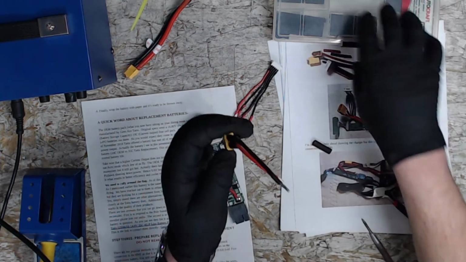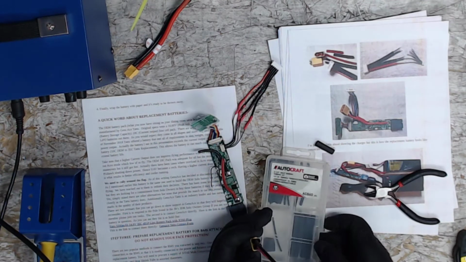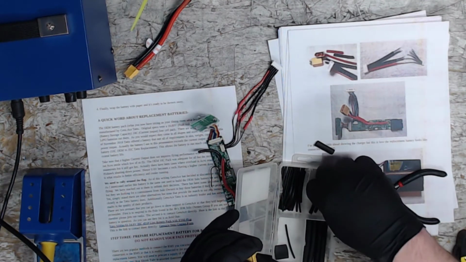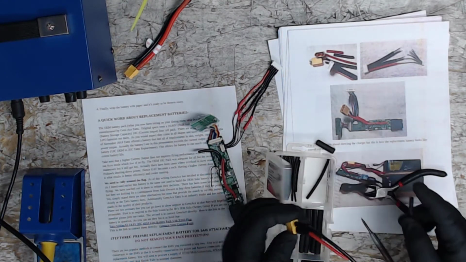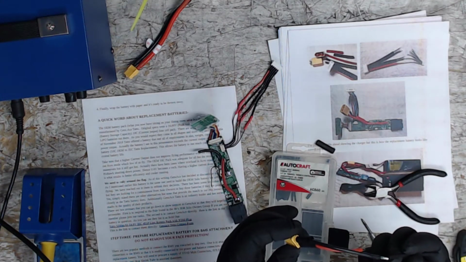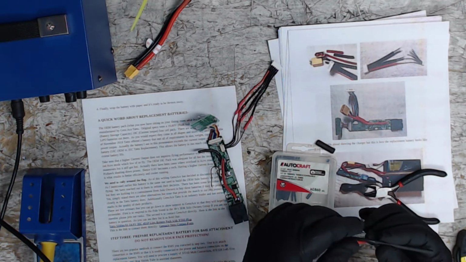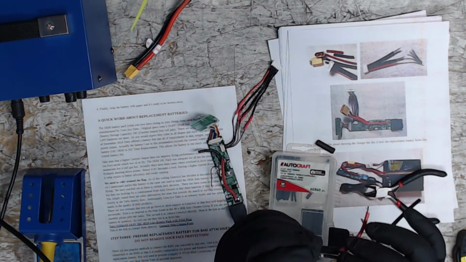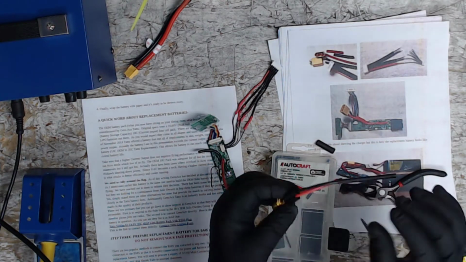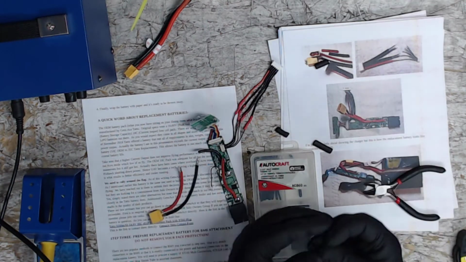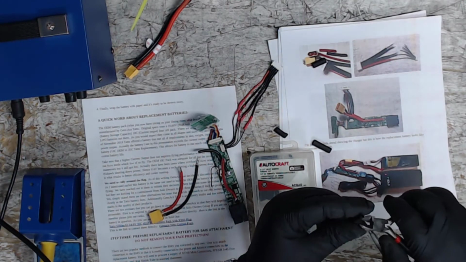Not enough. Maybe that's too big. Let's see if we got something slightly different size. I think we're all out, unless this fits over, what luck that is. I don't think it will. Yeah, it's probably not going to slide. It does, but it's not going to fit. Let's try it. Let's cut a piece off and try it. If it does, I'm happy.